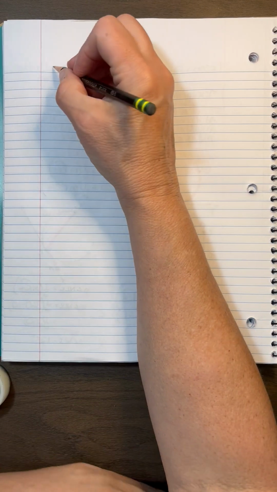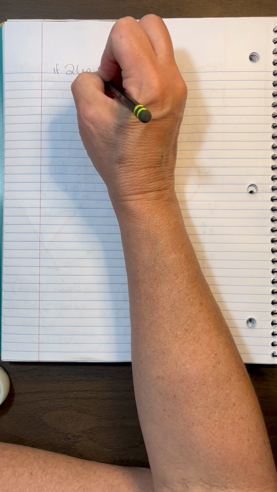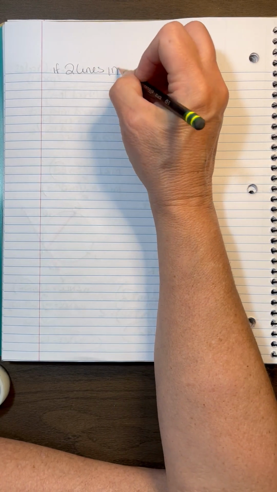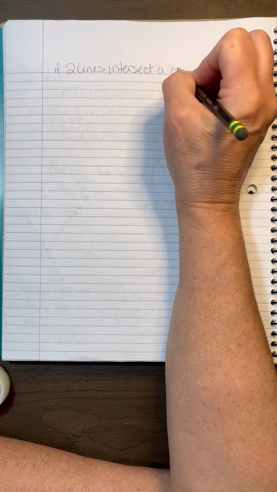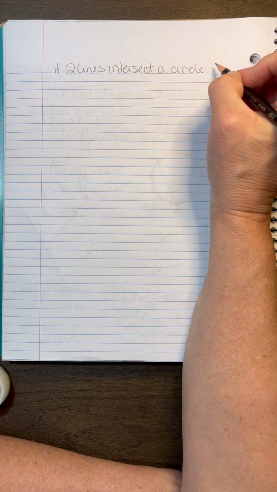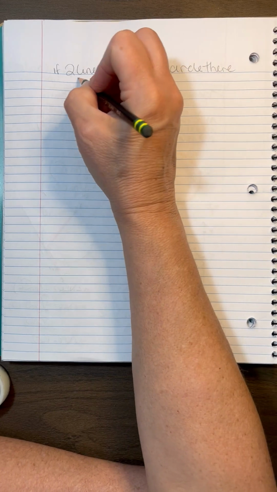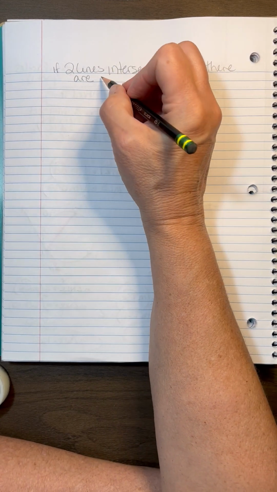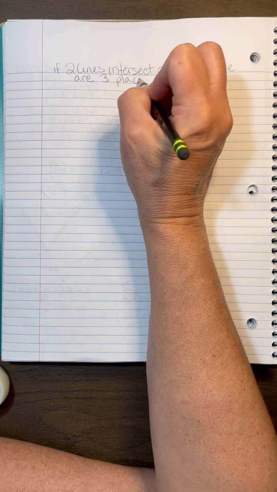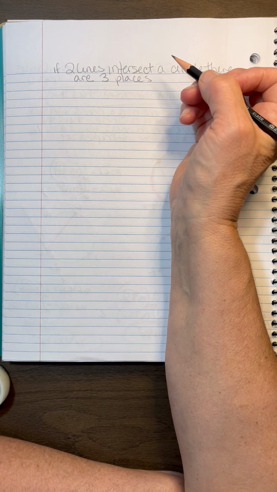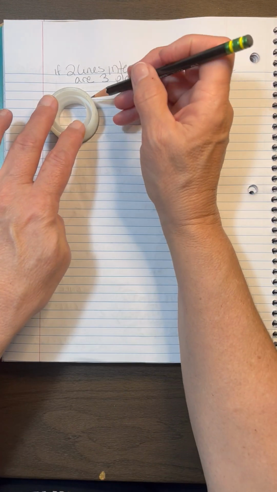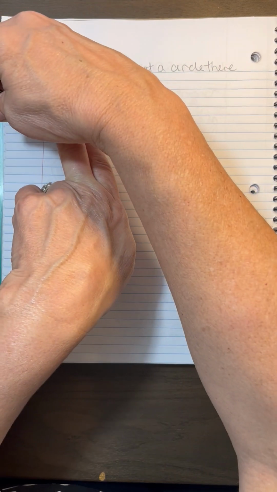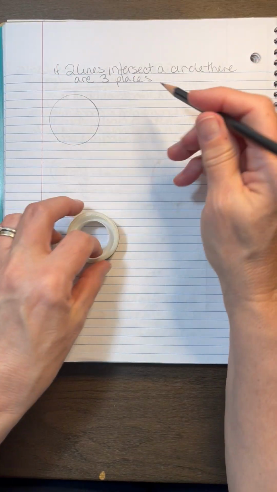Okay, if 2 lines intersect a circle, there are 3 places where the intersection could be. So here, I'm going to do little circles.